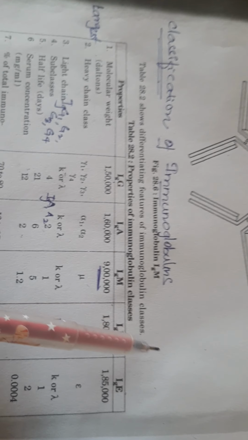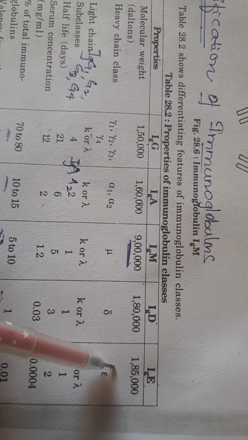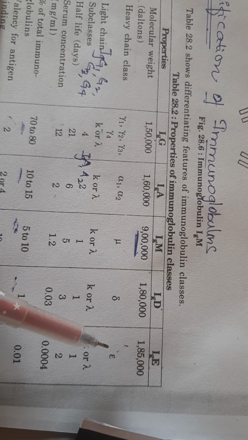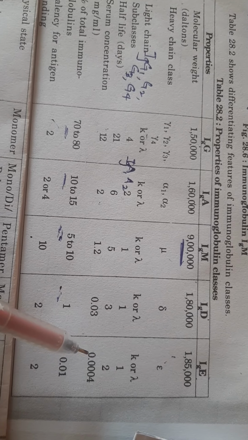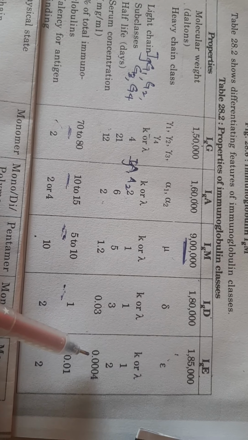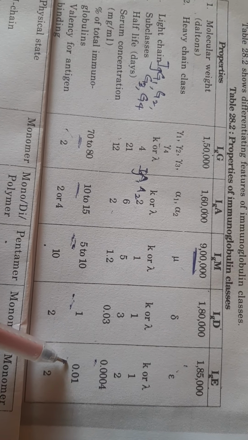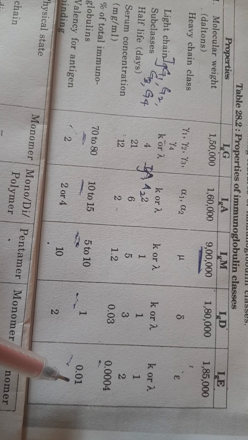There is no complement binding, no placental passage, and heat stability is 56 degrees, and the function is not known at all. Coming to the fifth and last class, immunoglobulin E. It has a molecular weight of 1,85,000. It has the epsilon heavy chain, and kappa or lambda as the light chain, with one subclass. The half-life is 2 days, and the serum concentration is very low, 0.0004. Its percentage of total immunoglobulin is only 0.01.